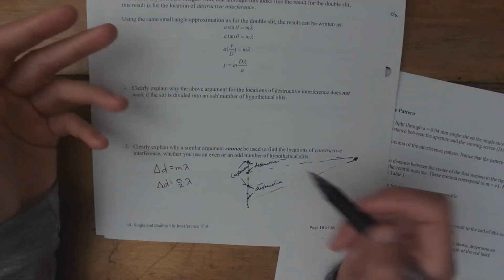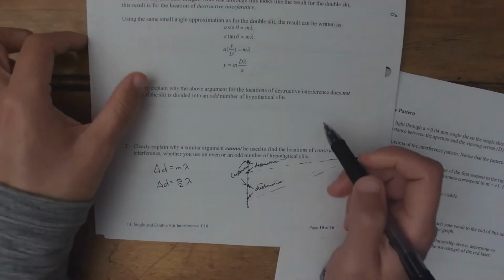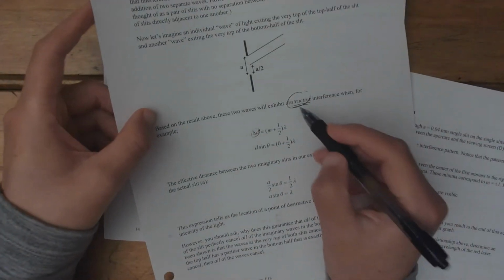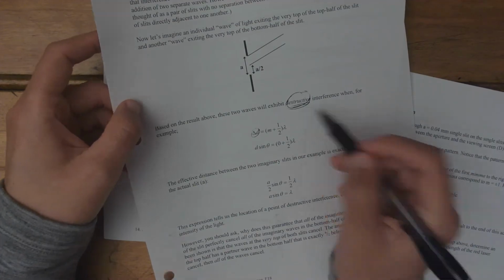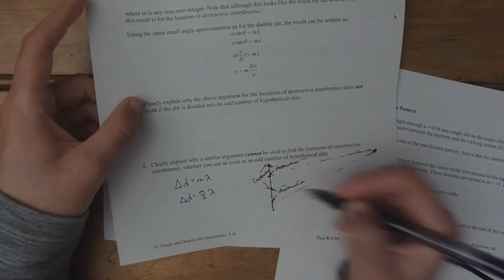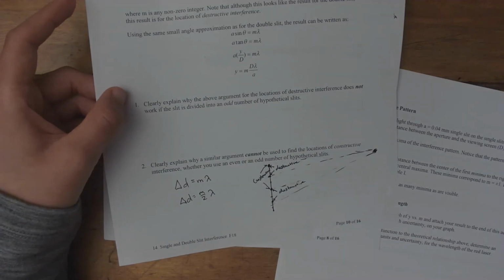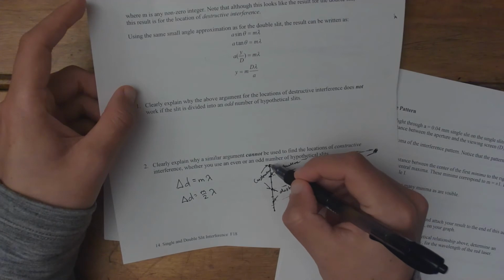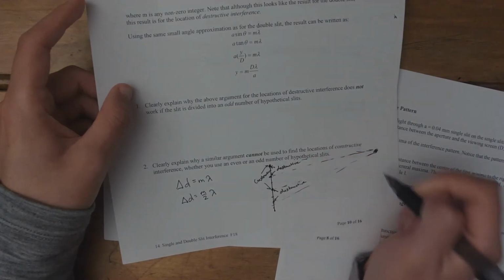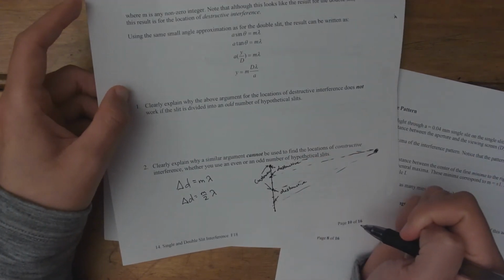So you just have to keep breaking it up into more and more pieces, and eventually you're going to find that you have destructive interference overall because you have a pair of waves canceling out. And if every point that you have, if there's another point which cancels it out, then overall it's going to be destructive. Okay, so that's page 10.